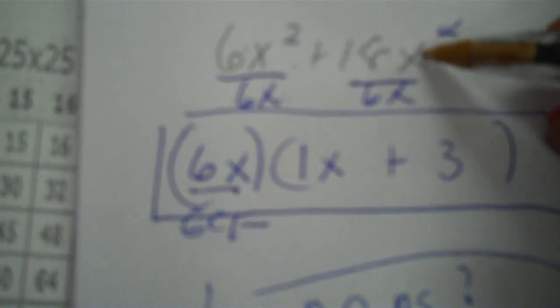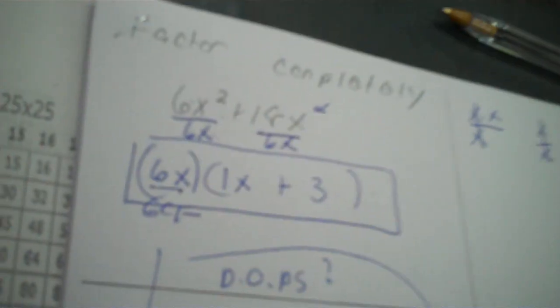Now I had x second. Am I putting an x on the bottom? I am. So we have to divide the x's. It's very easy to do. You just take x. X's second is x times x. And that's x. Then you will have an x alongside your 1. Now 18 divided by 6 is 3. It's positive 3. And then x divided by x, we get a wipeout, so we don't put x alongside the 3.